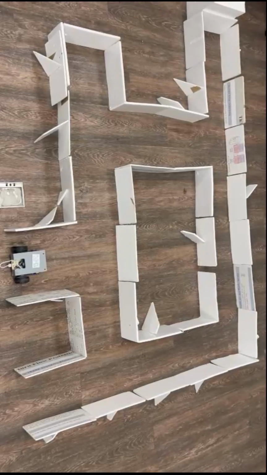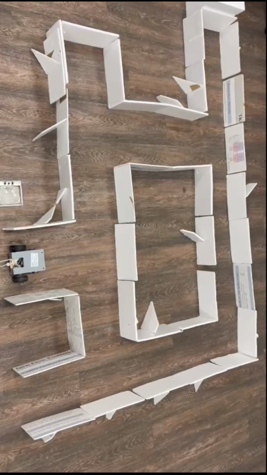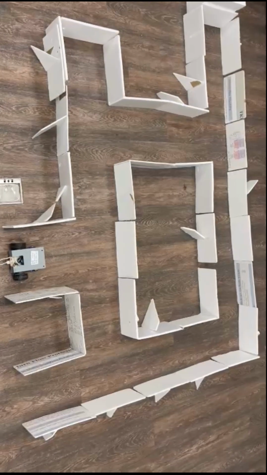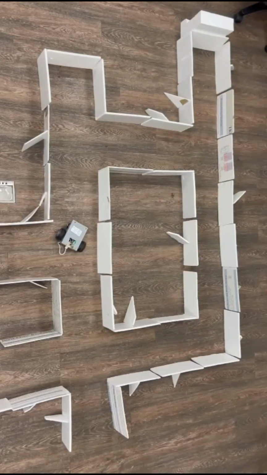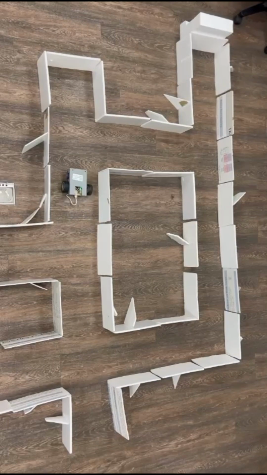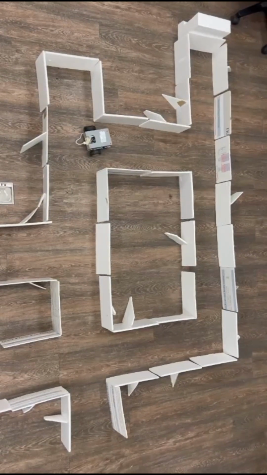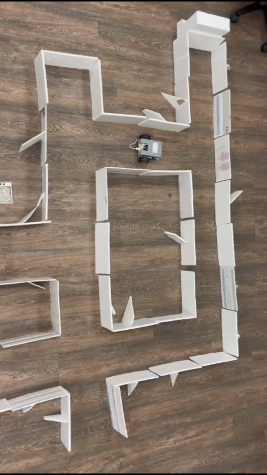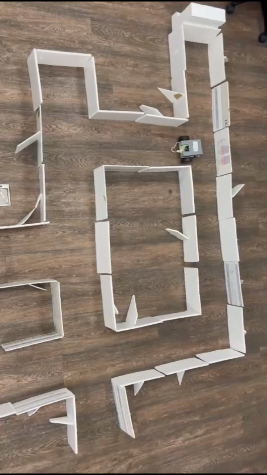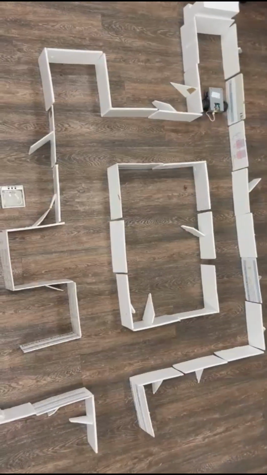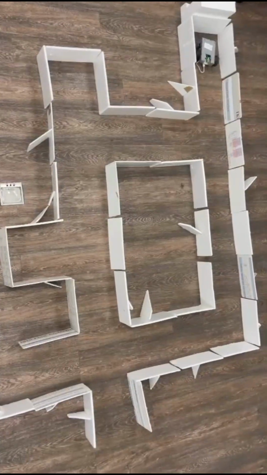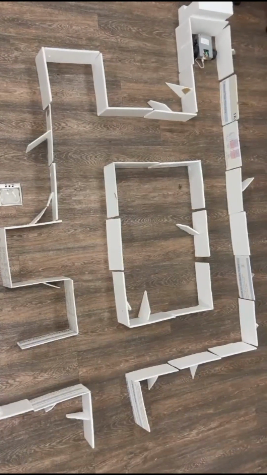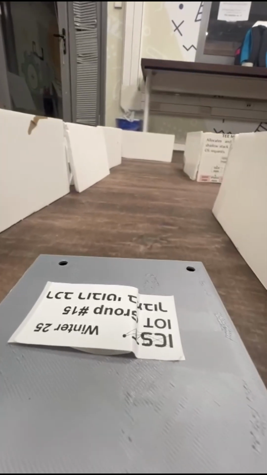Decision time. Left or right? Analyzing shortest path. Left turn selected, optimized for efficiency. Turning right. Adjusting direction. Perfect turn, continuing mission. Left turn detected, executing now. Mission accomplished, maze solved in record time. Challenge complete, ready for the next maze.